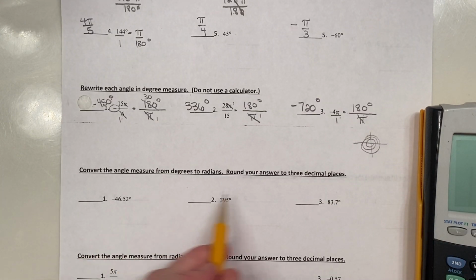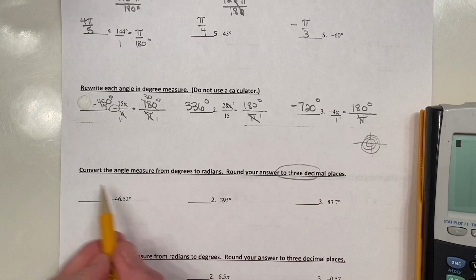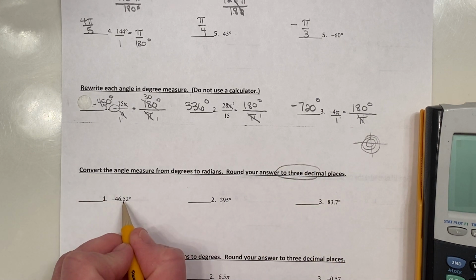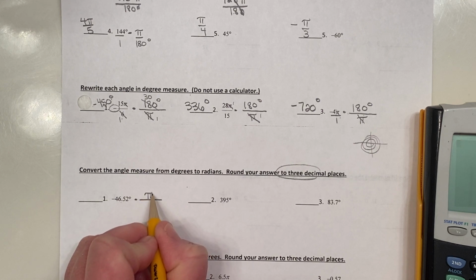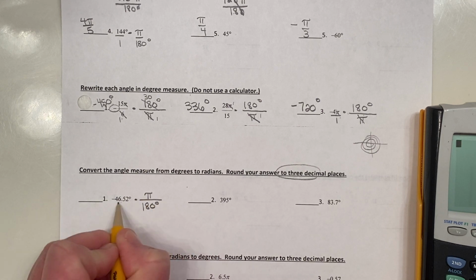All right, here we're allowed to use the calculator and we're going to round our answer to 3 decimal places, convert from degrees to radians. So here again, back to put the radians on top, 180 degrees on the bottom.